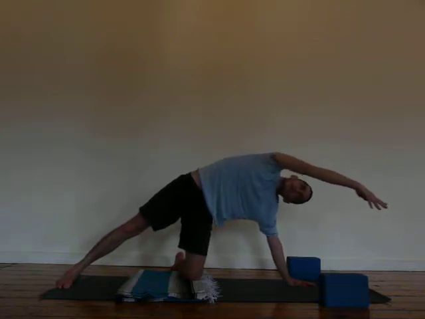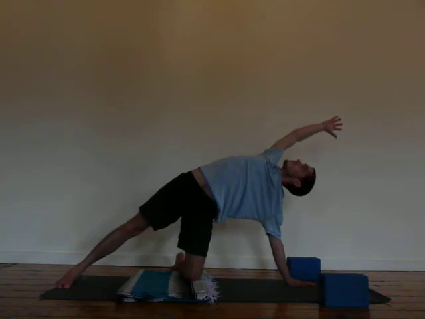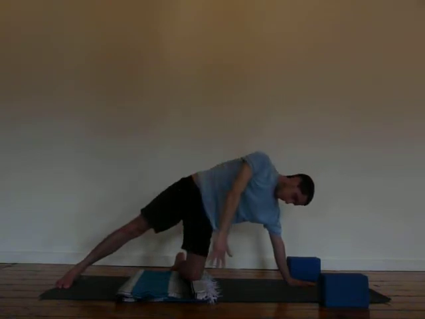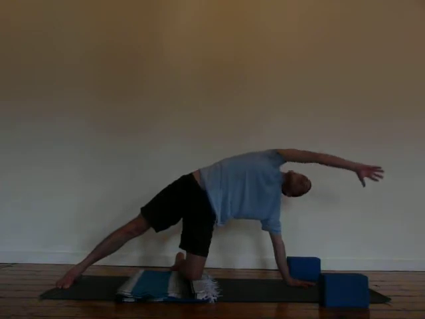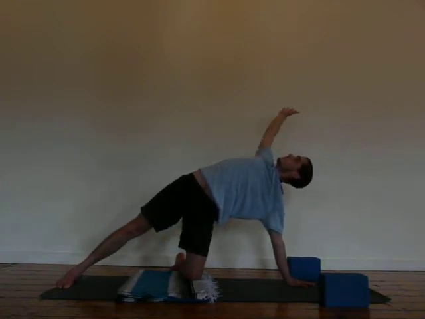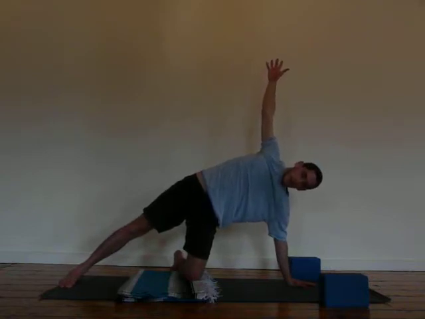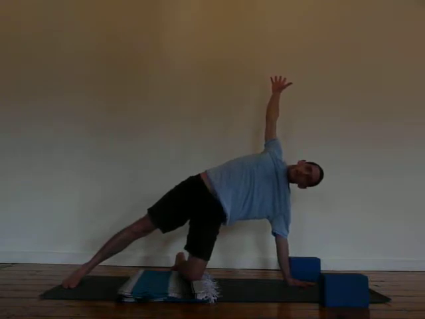Change direction, circle the other way. And then bring the arm back to point up towards the sky. Take a deep inhale and full exhale.